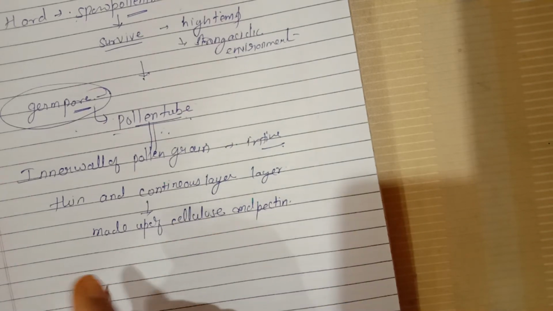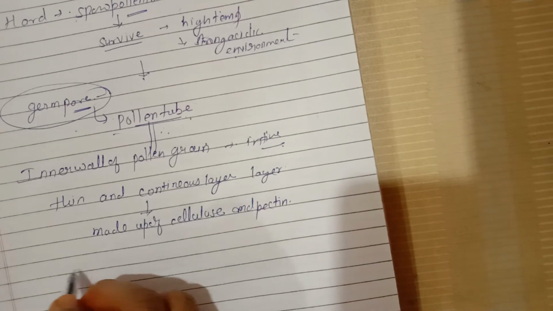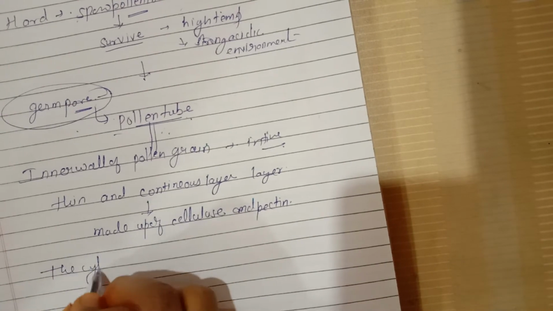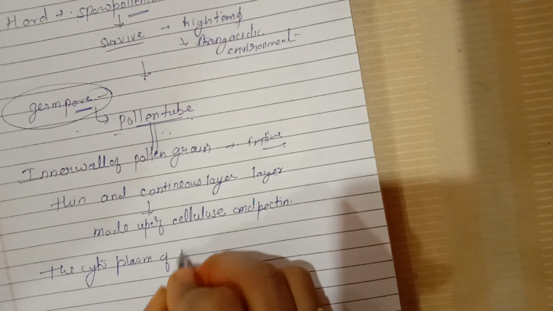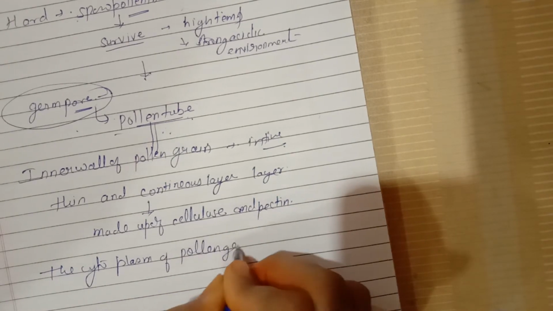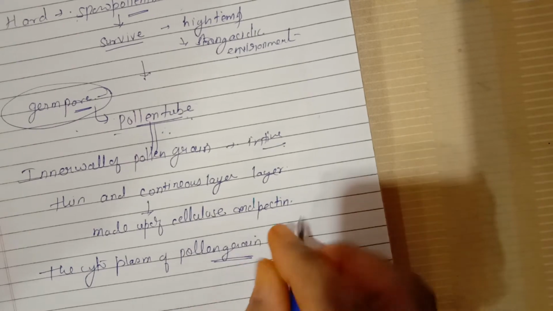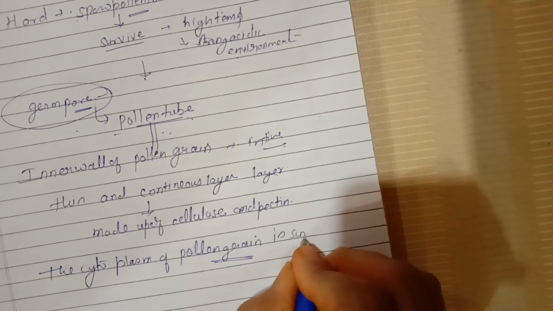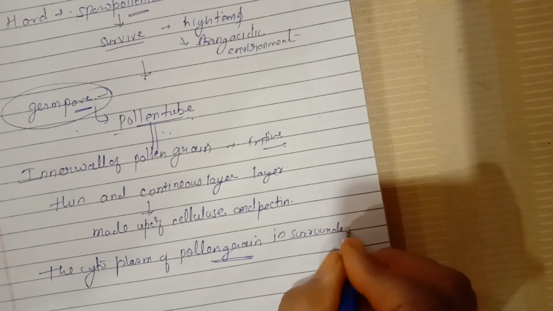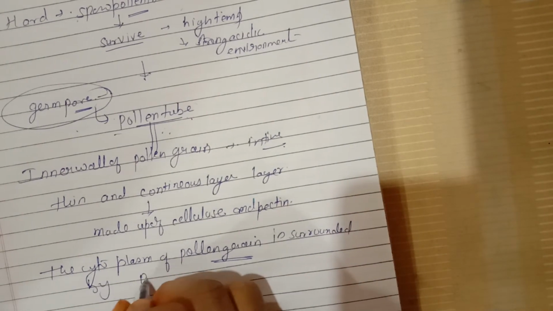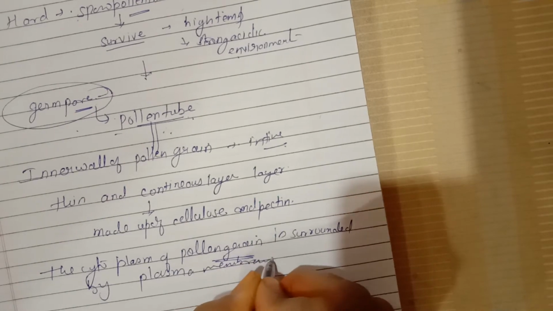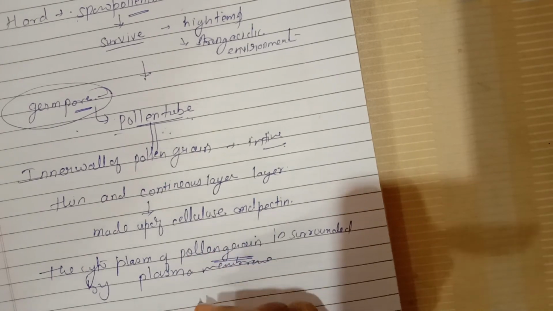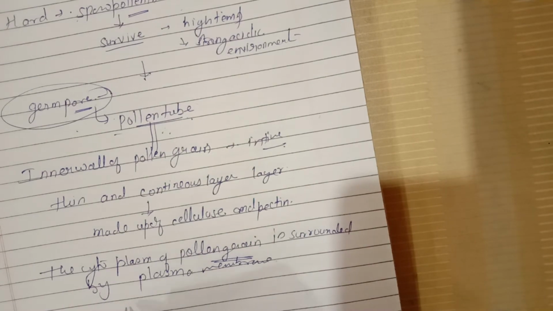Now, the cytoplasm of the pollen grain is surrounded by a simple plasma membrane, and when the pollen grain matures, it consists of two cells.